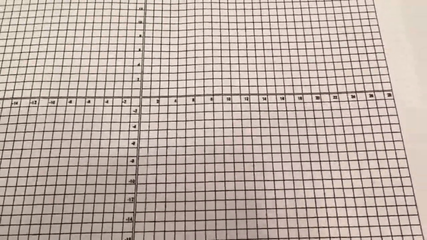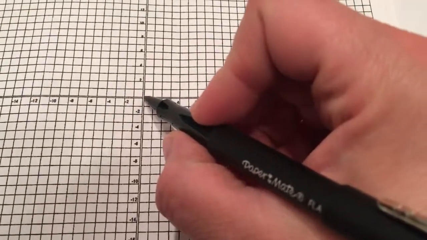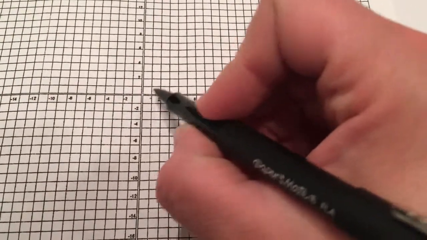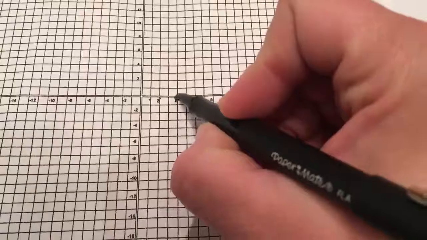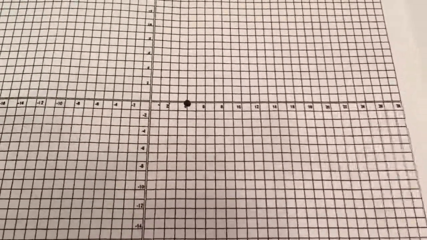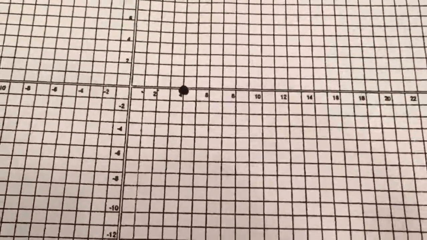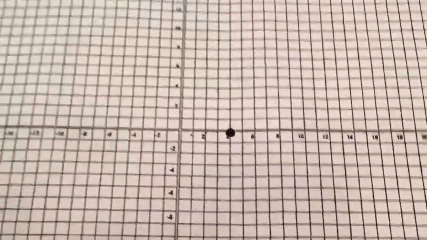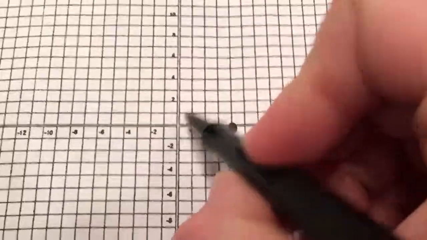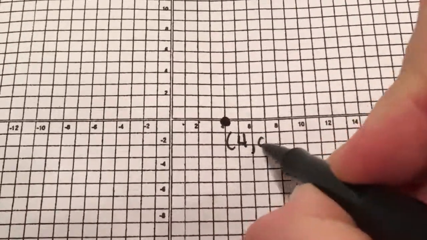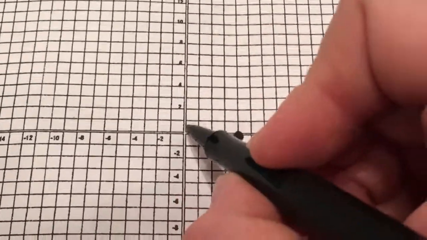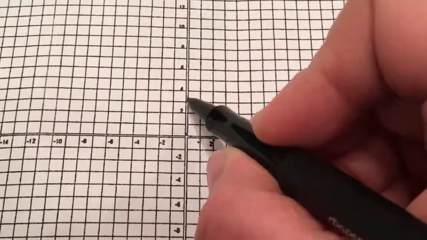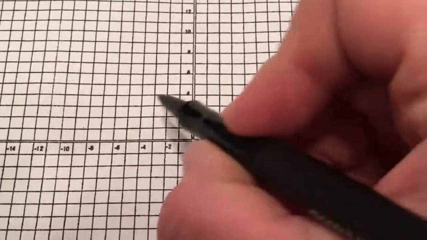So I'm just going to take this graph, and we're looking at 4, 0. Okay, so we go to the right, 1, 2, 3, 4 at 4, 0. Okay, and I'm just going to zoom in a little for you. So that's at 4, 0, and the other one was at 0, comma 3. So this is 4, 0, and 0, comma 3 is 0, and then we go up 3. That's my y-intercept.